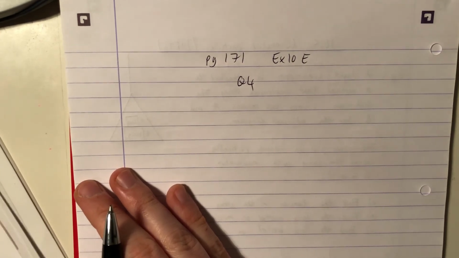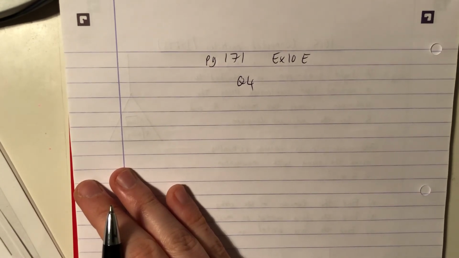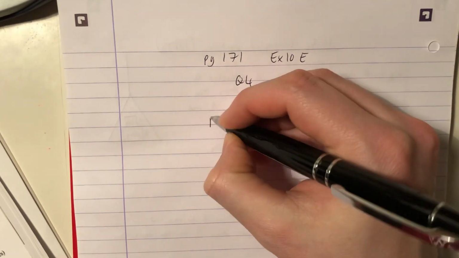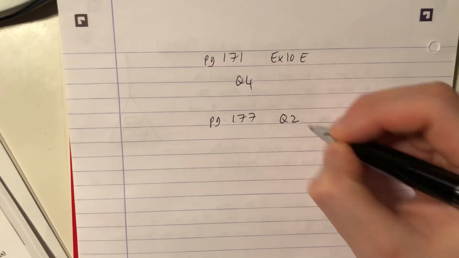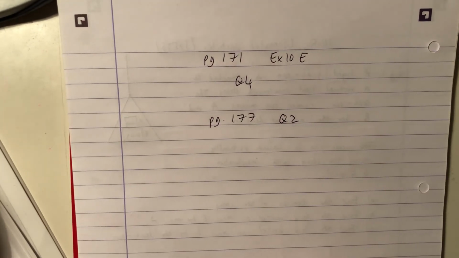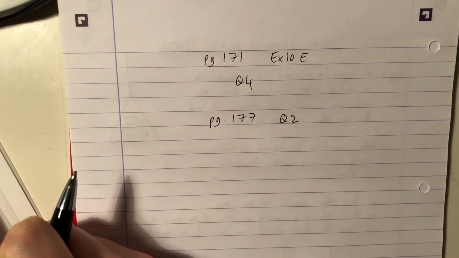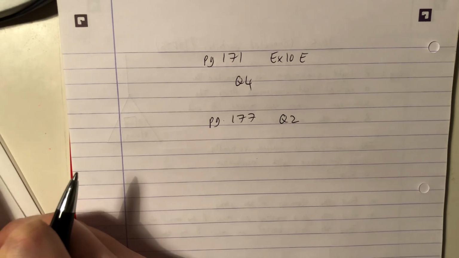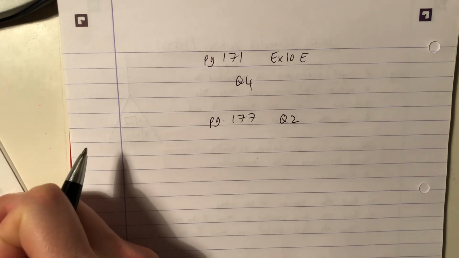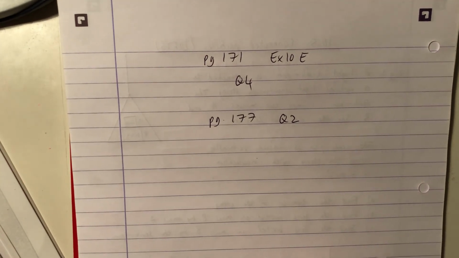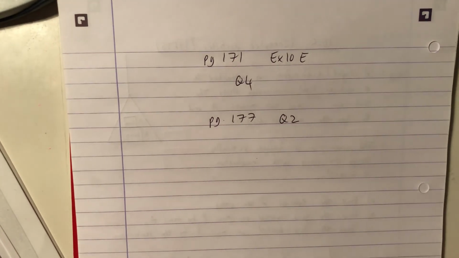Just have a look if there's anything in the mixed exercise. Okay, there's page 177, question 2 in the mixed exercise. That's a lift question, and I believe that is it. Yeah, so if you try those 2 questions, and if you get any problems with either of them, post a message on the Teams chat and I'll do a video to try and help you out.